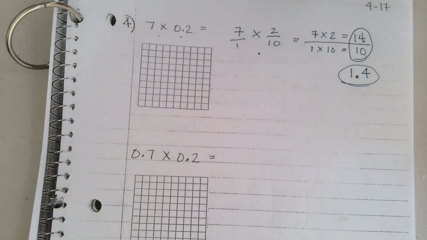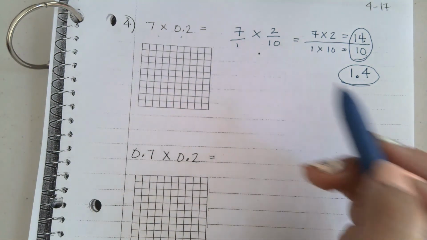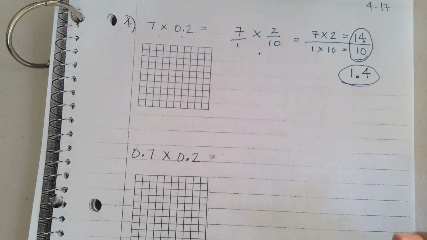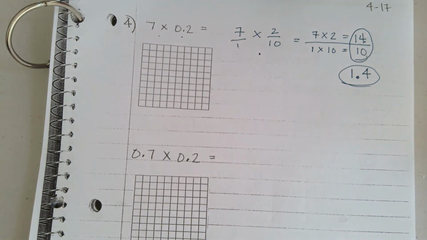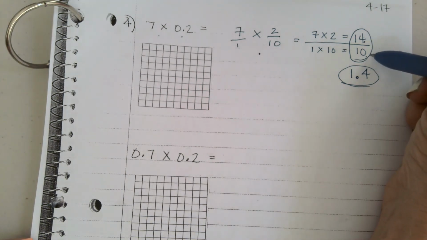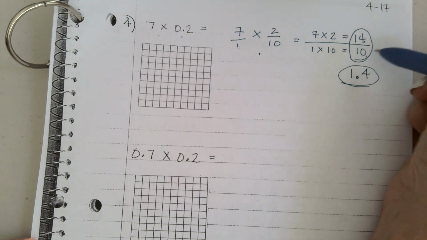So we shifted it, right? So I know it's like 2 tenths copied 7 times. It's 2 tenths copied 7 times. So 5 copies of 2 tenths is 1. And then I added 2 more copies of 2 tenths. Or you can think of it as simply simplifying a fraction. 10 goes into 14, 1 whole, and what's left over? 4 tenths.